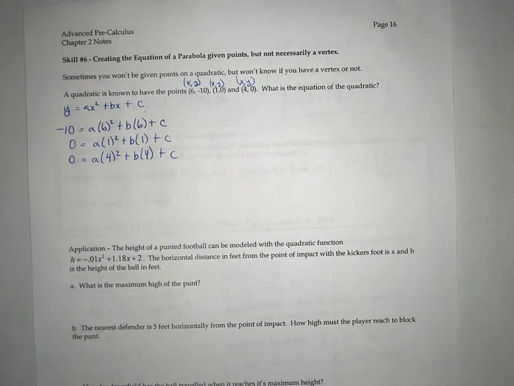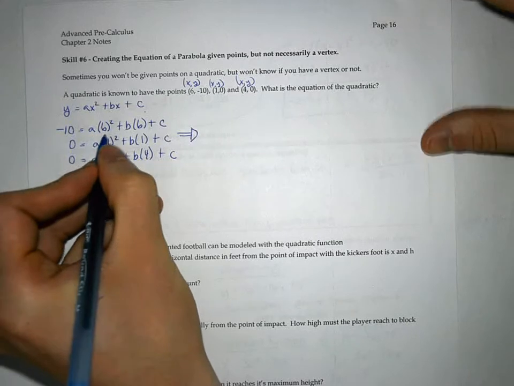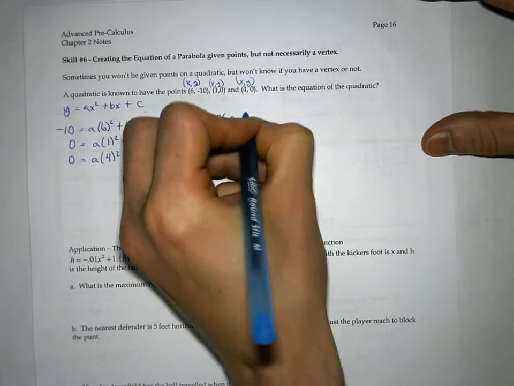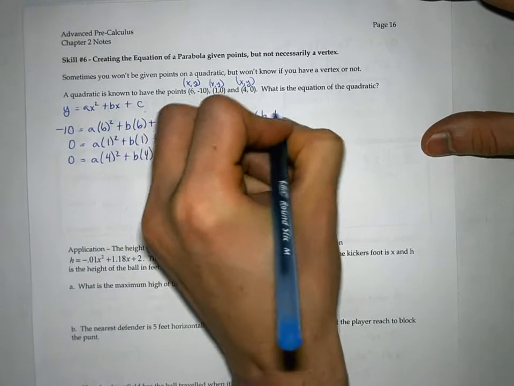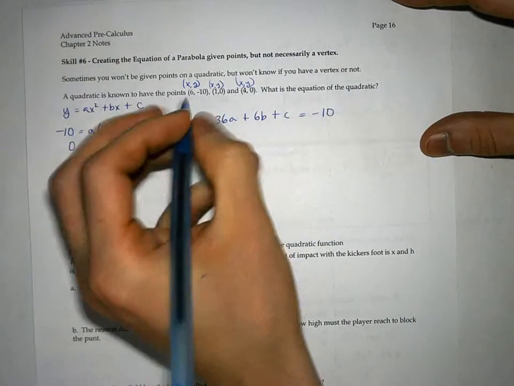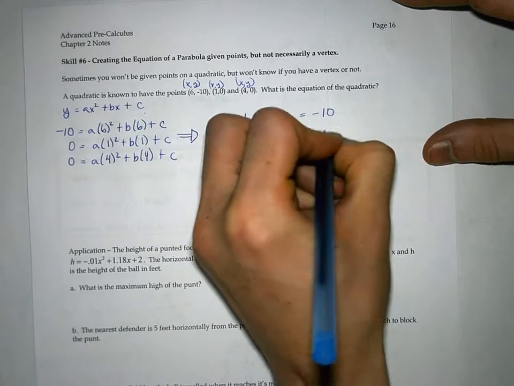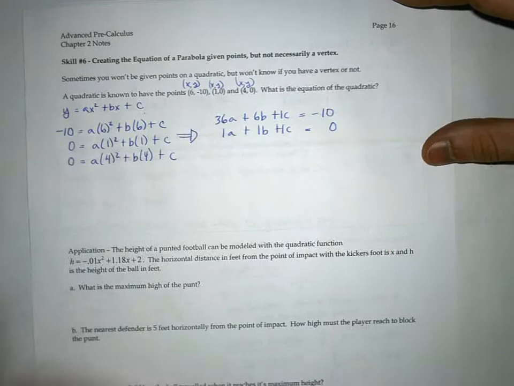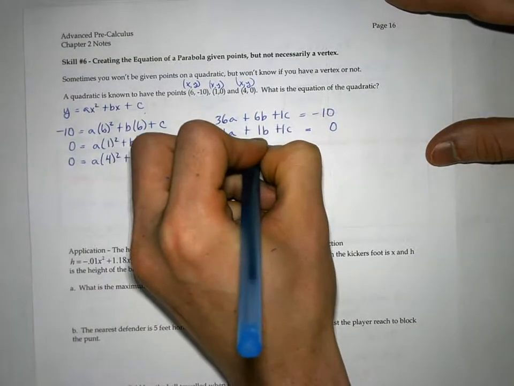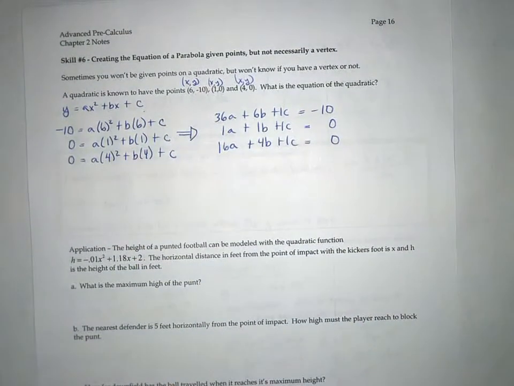That looks kind of ugly right there. So I'm going to simplify this into something that you're more familiar with. 6 squared is the same thing as 36a. 6b is the same thing as 6b, plus c is equal to negative 10. The second equation then is going to be 1a plus 1b plus c is equal to 0. Specifically, these are both 1c's. And then the last one is going to be 16a plus 4b plus 1c is equal to 0.